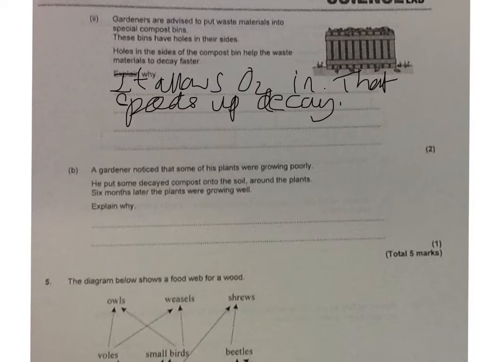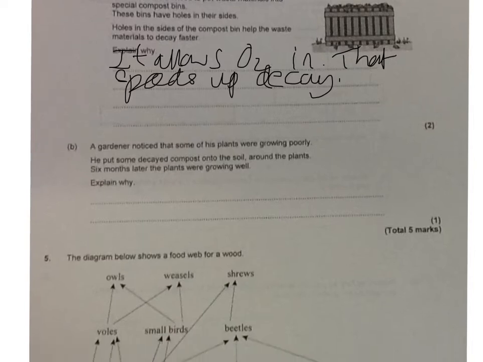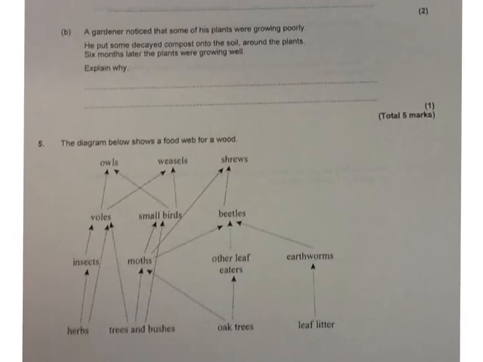Okay, so that was it for part 2. 4B: a gardener noticed that some of his plants were growing poorly. He put some decayed compost onto the soil around the plants. 6 months later, the plants were growing well. Explain why. Just another well answered question. You just need to say that the compost contains nutrients that the plants need. Those nutrients are what the plant needs to grow.